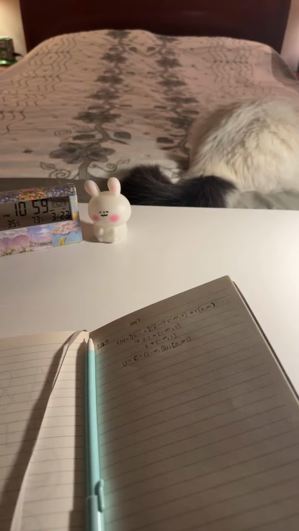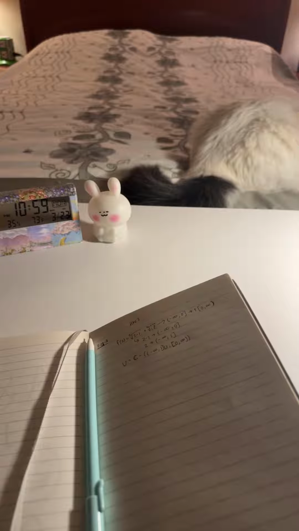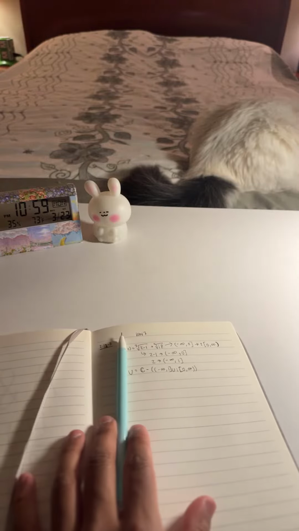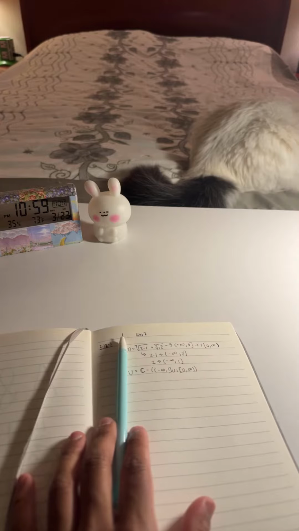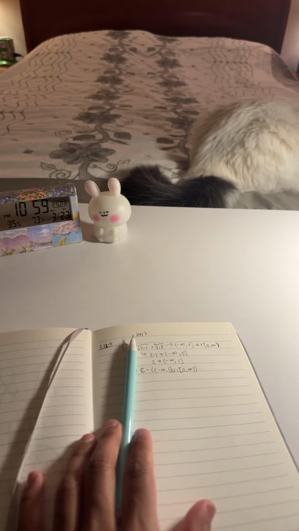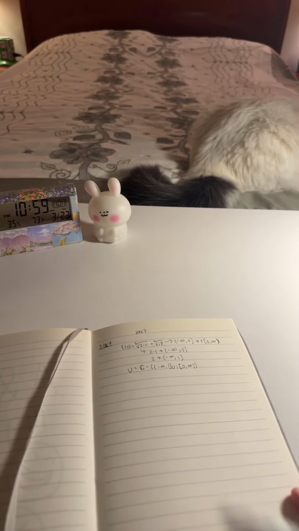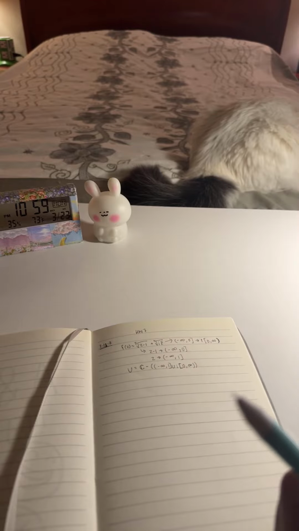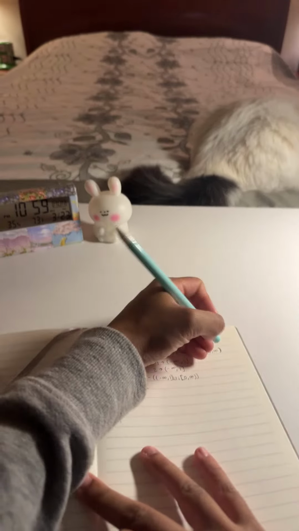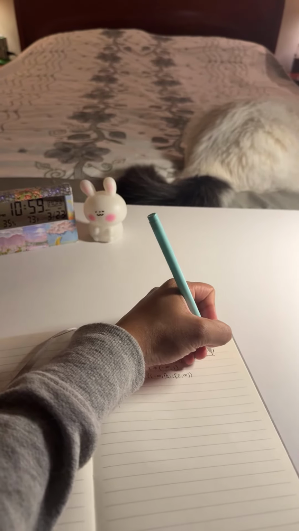A horizontal cut ending at 1. Okay, so how do we sketch this?